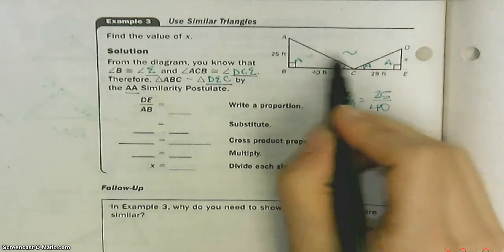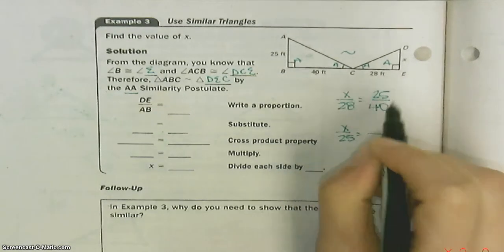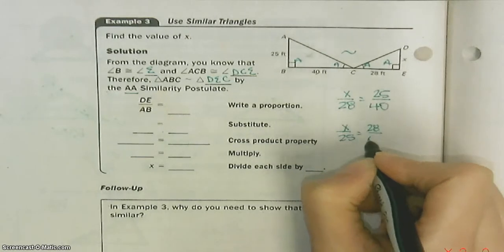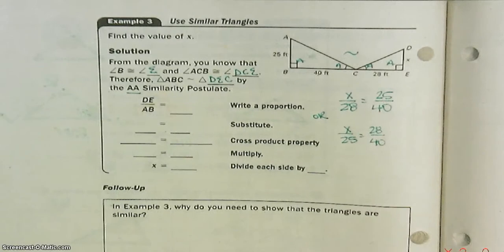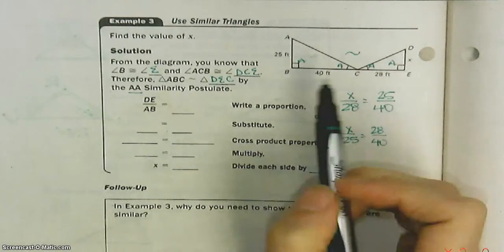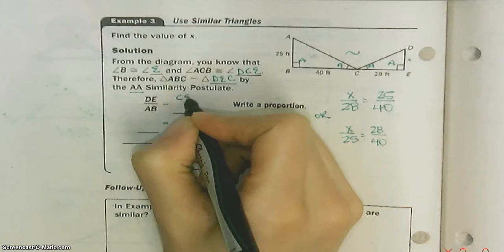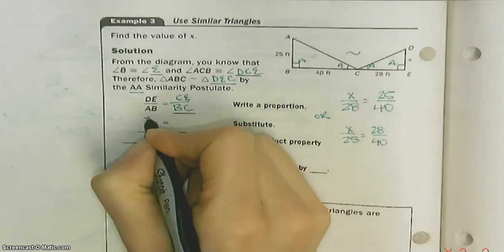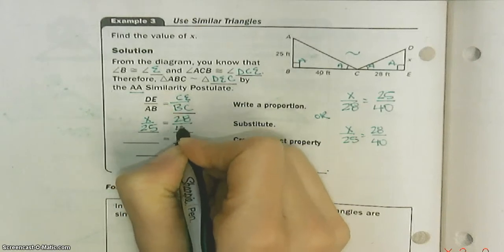Or you could say x is to 25 as 28 is to 40. All right, either of these are fine. And there's more than just those. So the one they want us to use is DE over AB equals CE over BC. So that's this one that they're using. X is to 25 as 28 is to 40.